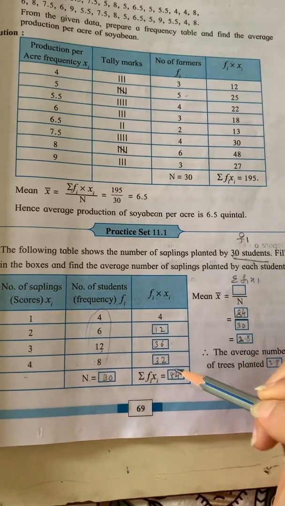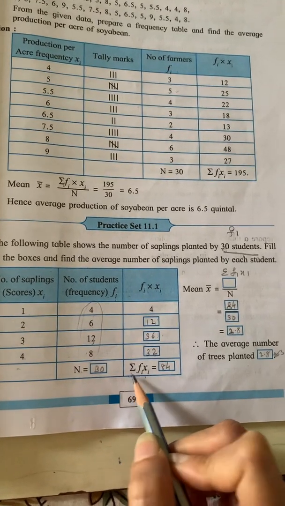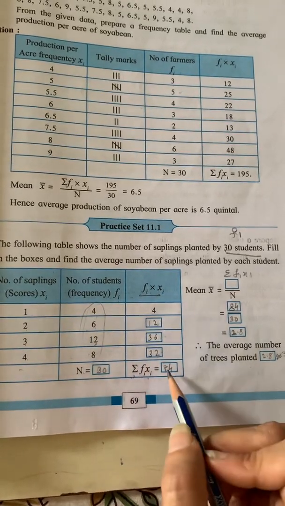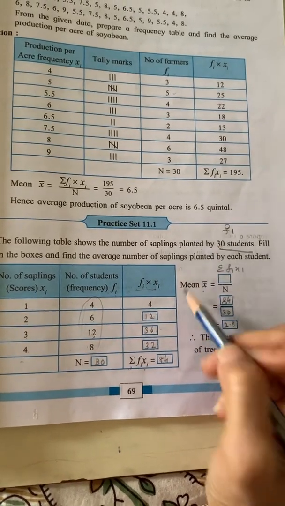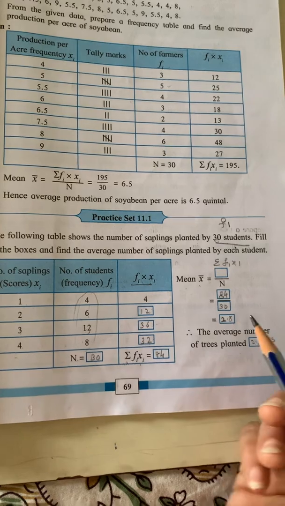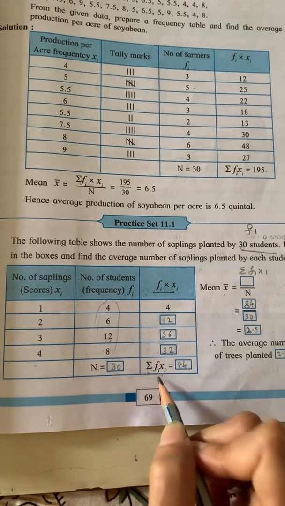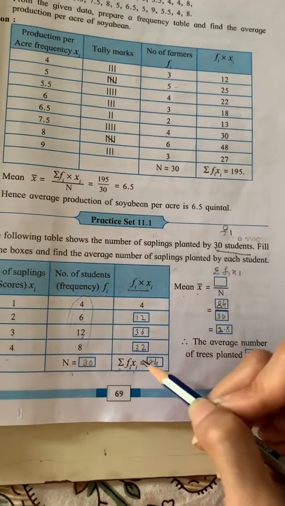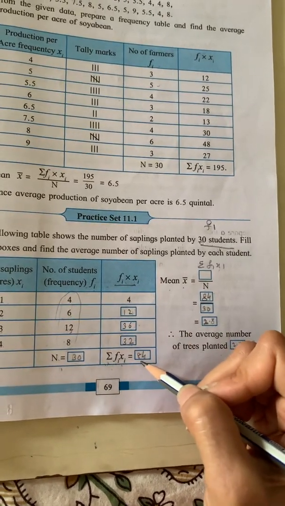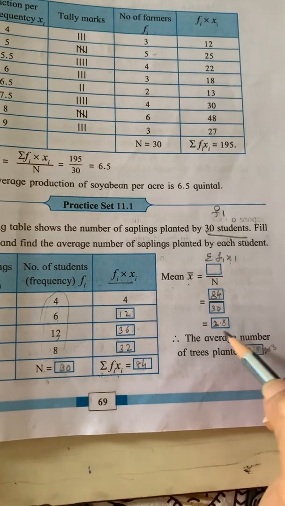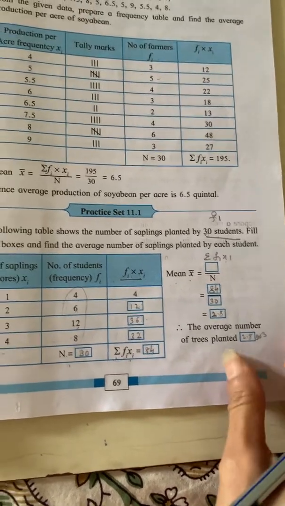Now you have to add all of them. So you get sigma f1 x1. Sigma means it is the sum of f1 x1. So you get this value. Now you will find the mean. They have asked you to find the mean, that is the average. Average is sigma f1 x1 upon n. Students, it is not that you have to memorize this formula. You can just keep in mind that it is the sum of something upon the number of it. So the sum we write with this symbol, sigma f1 x1, upon n. Now what is sigma f1 x1? It is 84. So 84 upon 30, we get 2.8. So the average number of trees planted was 2.8.